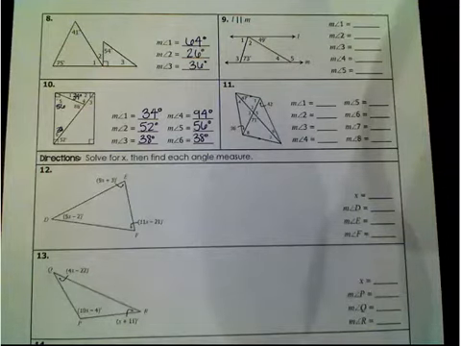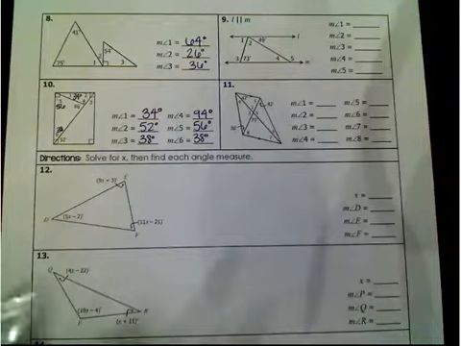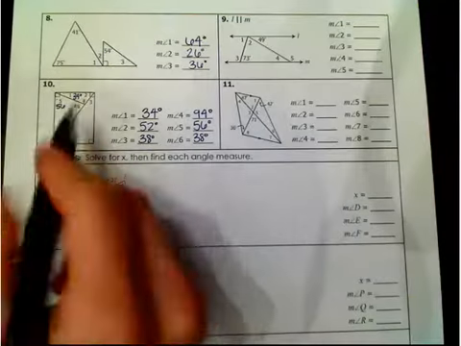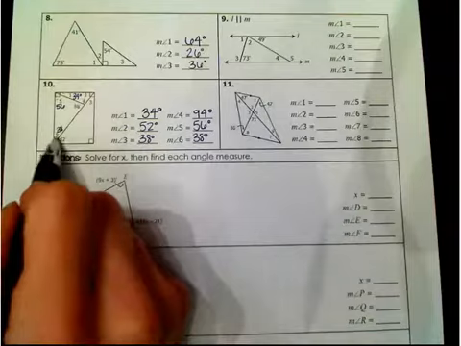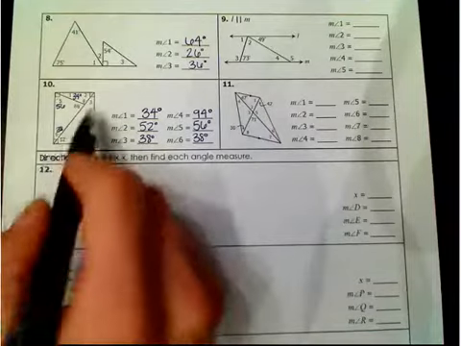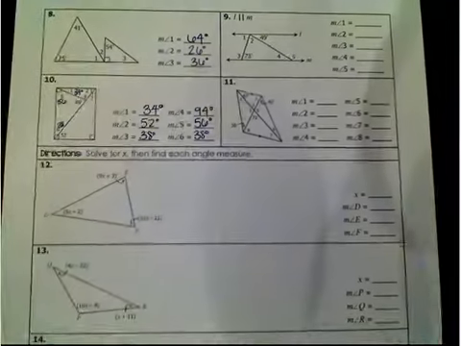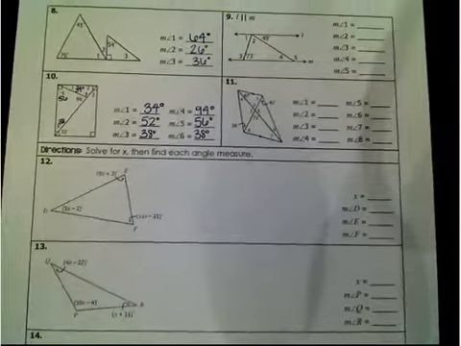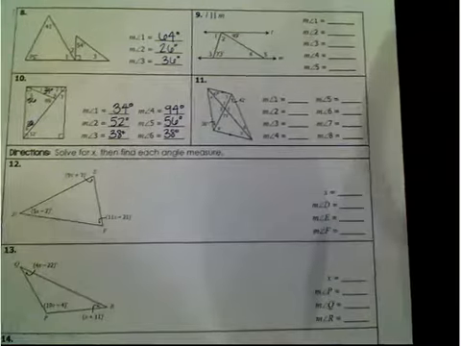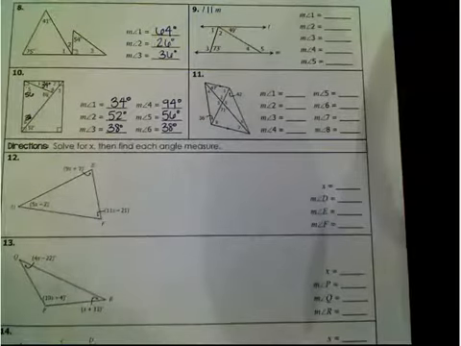8 was pretty straightforward. 10, you might have had to do a little bit of extra thinking, but we used a linear pair, we used the fact that angles were complementary, and then we can apply the triangle sum theorem. Okay, look at number 9. 9 is a little bit different.